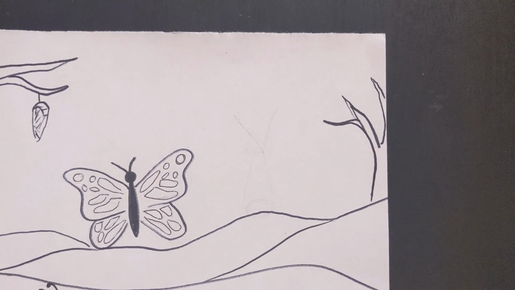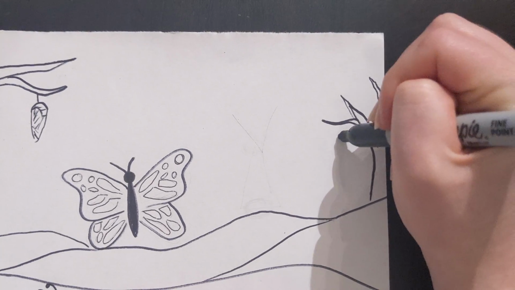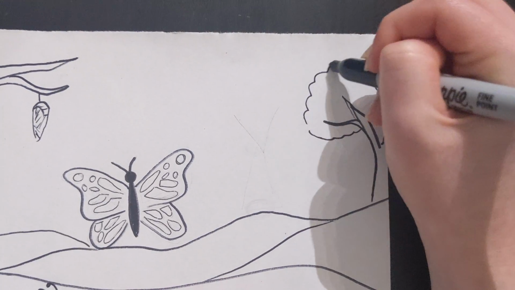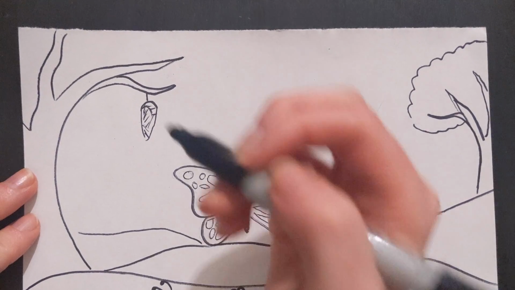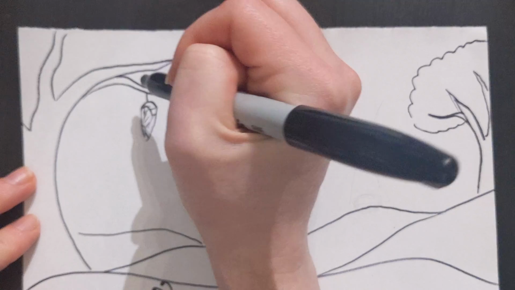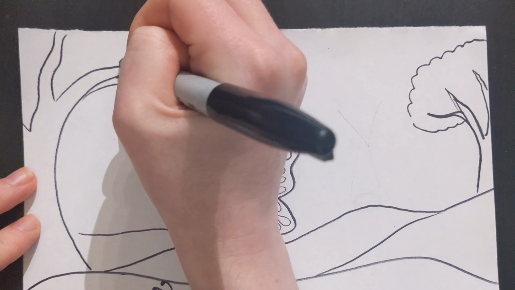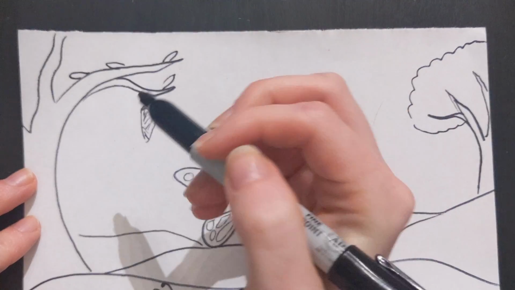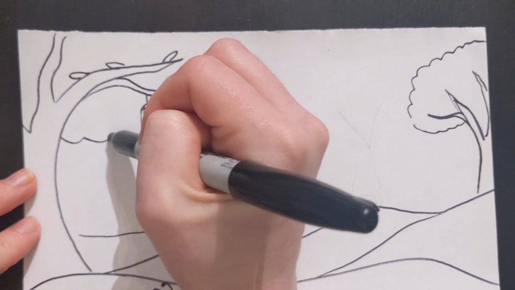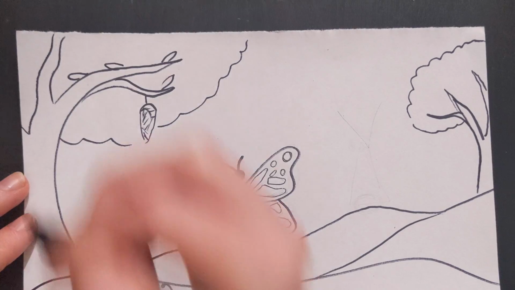Just like that. And now we can have fun with all of the leaves. And if you'd like, you can add some more details over here. So maybe you can add a couple more leaves. And then we can also show the rest of the tree just like that.